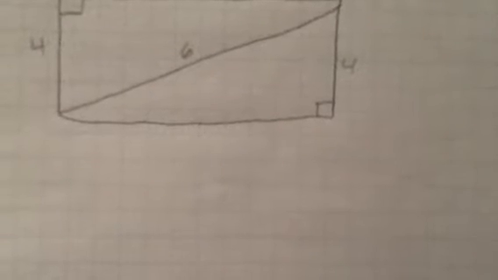In this example, I would like you to find the area of the parallelogram. Hint: Pythagorean theorem. When you are done, come back and we'll go through it together.